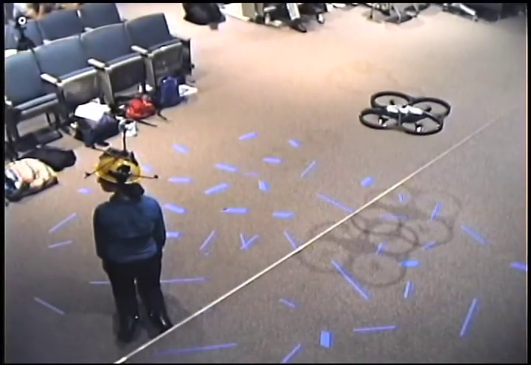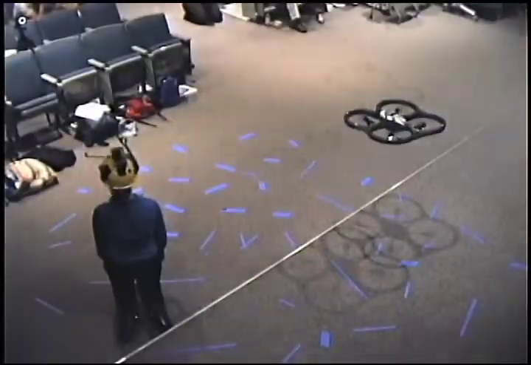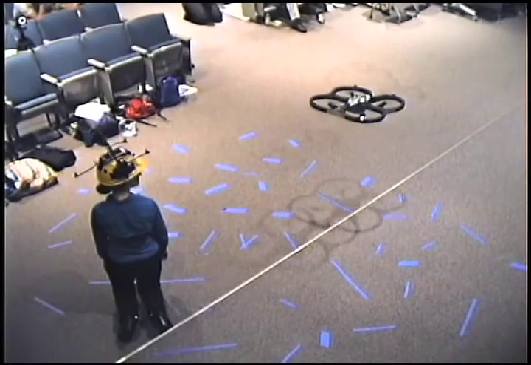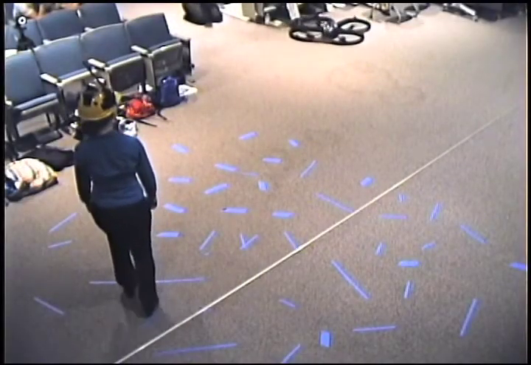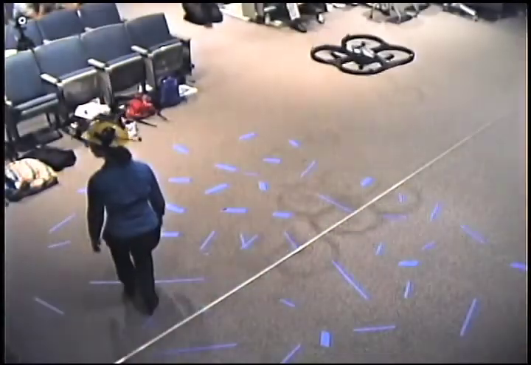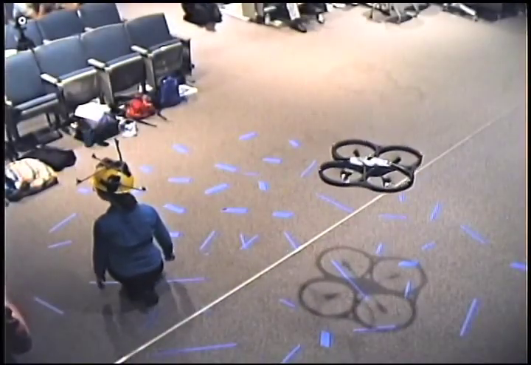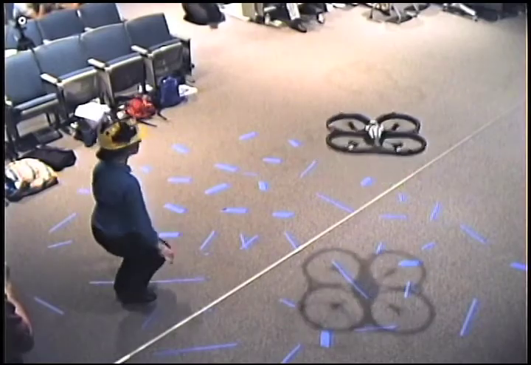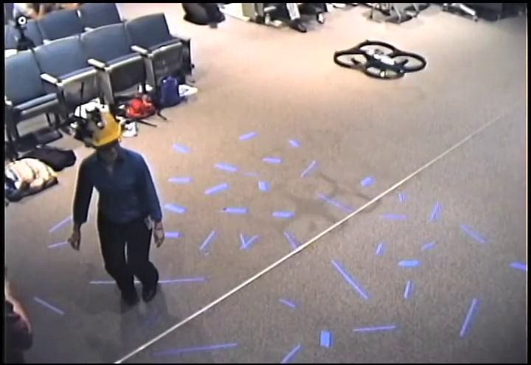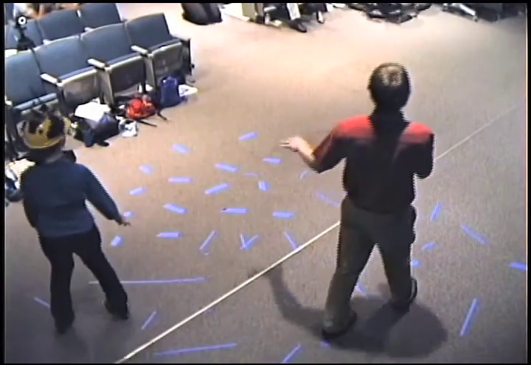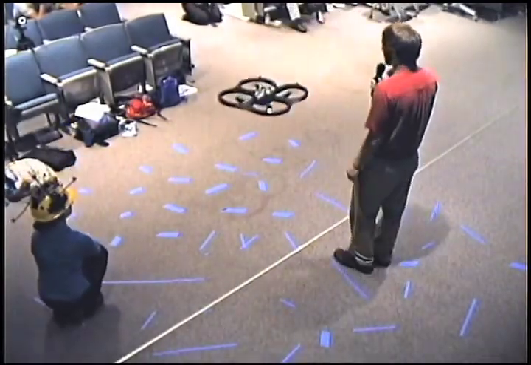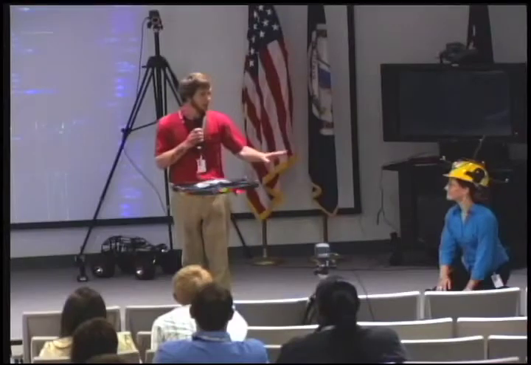You can see just changing orientation with their head. There's a lot of different things you could do with this. This is probably one of the most simple things, really. Go ahead and bring it down a bit. So go ahead and stay right there in a comfortable position.